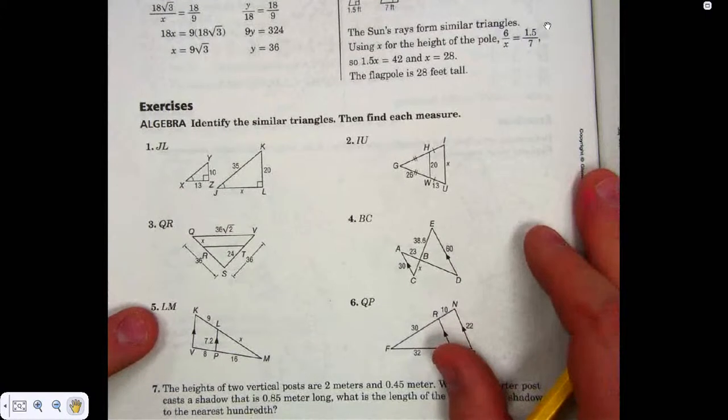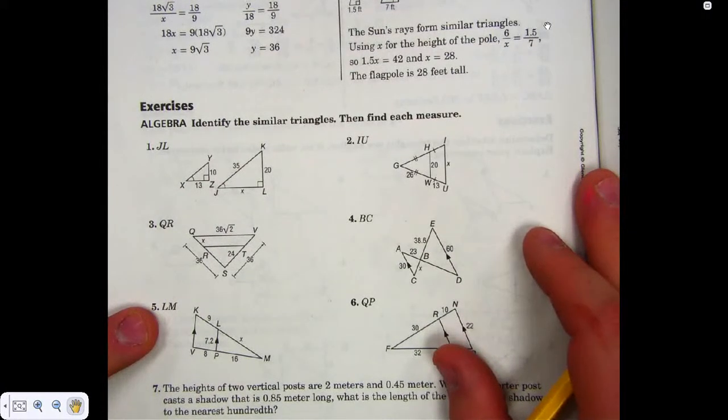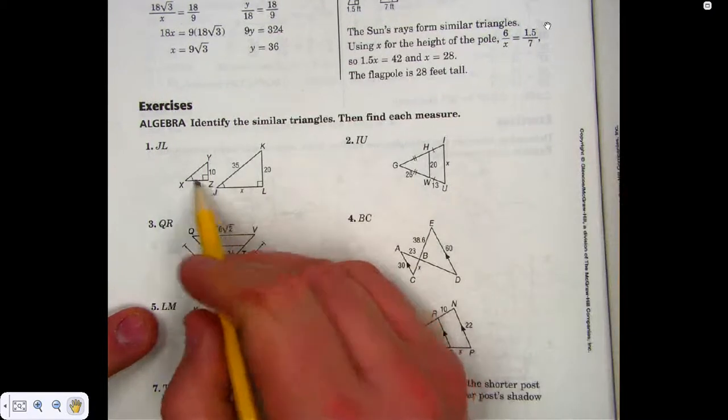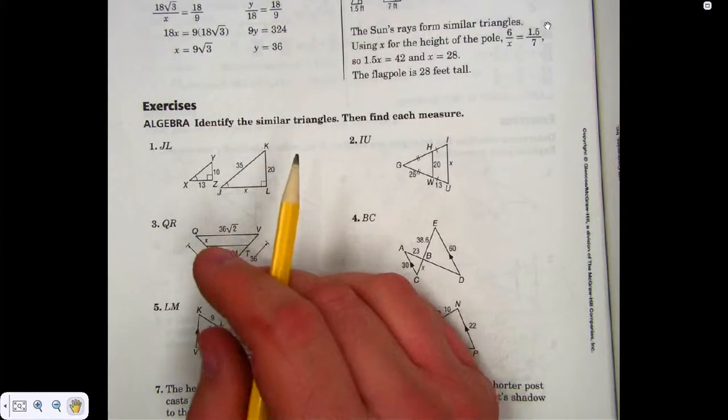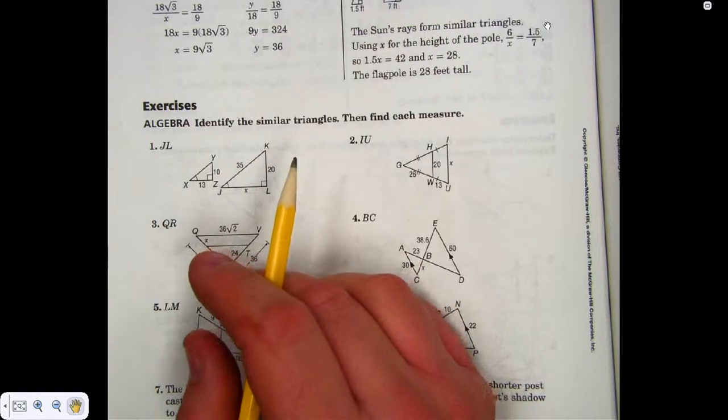Okay, they're going to identify the similar triangles. Well, I'm assuming when they say identify the similar triangles, am I on 7-3? Oh, I'm sorry, I left out one. Let's go back. Go back to your notes. I thought I'd left one. There's one more theorem, and it's new. What do you think that means?